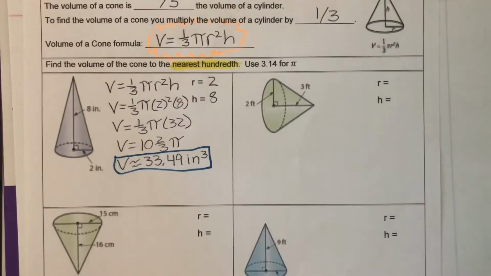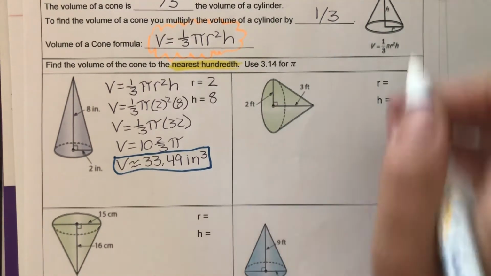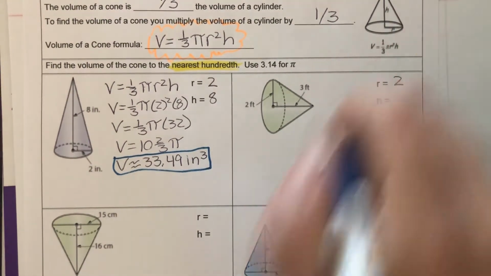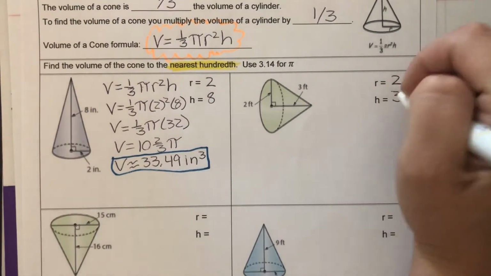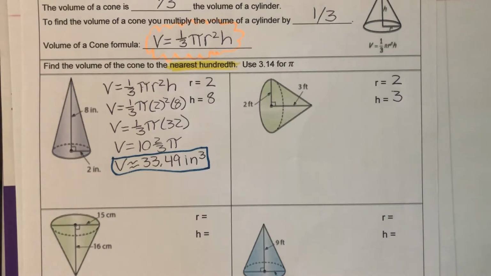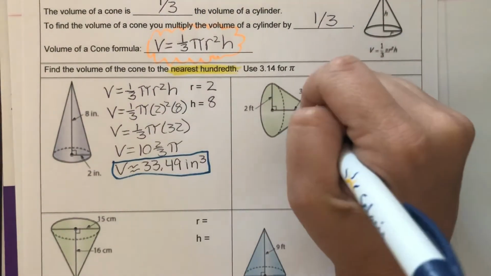All right, sliding on over to our next example. This is a cone, it's just on its side. So we need to identify the radius and the height. Our radius goes to the center point. This is 2 feet. The height is 3 feet. We are going to plug those values into our formula that we've been given, this formula right here.